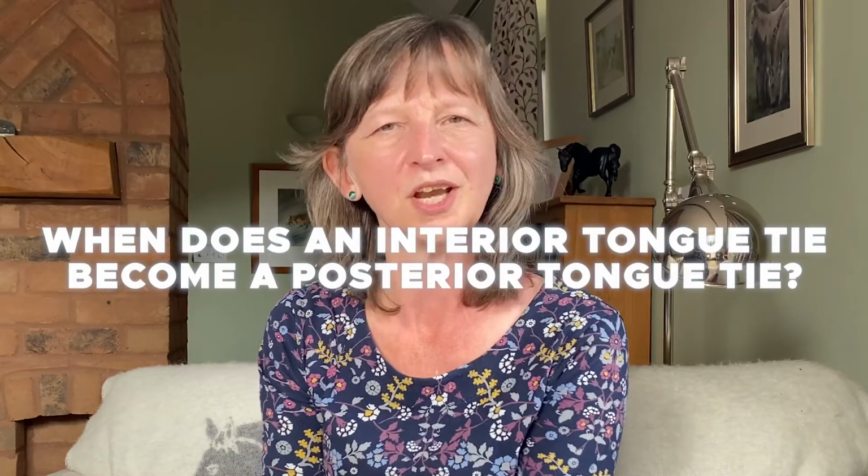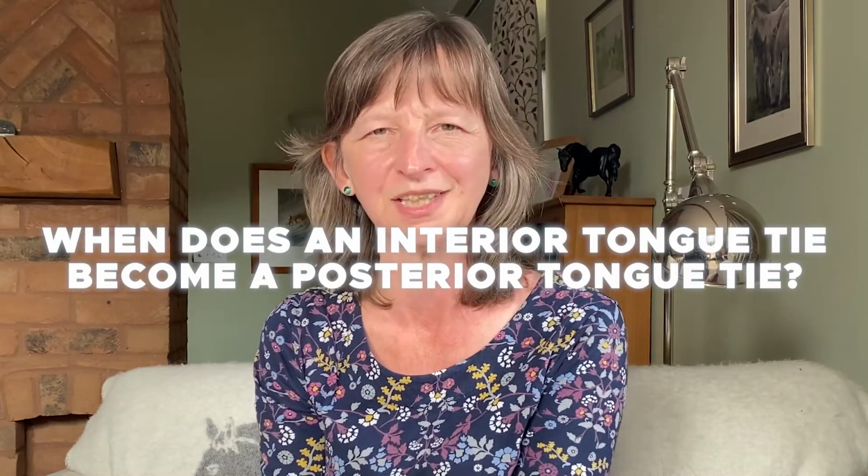Now, the point at which an anterior tongue tie becomes a posterior tongue tie is where the problem starts. In many of the research papers, they refer to tongue ties as being posterior if they're attached more than halfway back along the undersurface of the tongue. But many of us who actually divide tongue ties would say that they are all anterior unless they're attached right at the very base of the tongue.